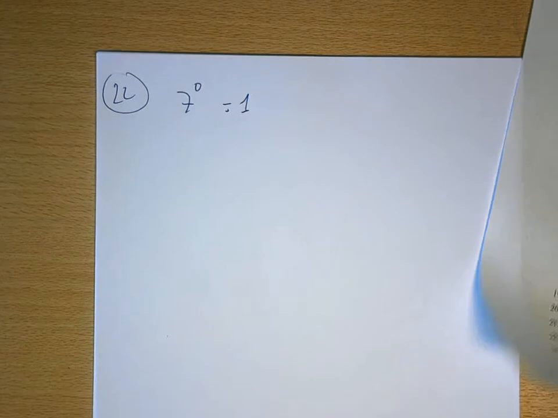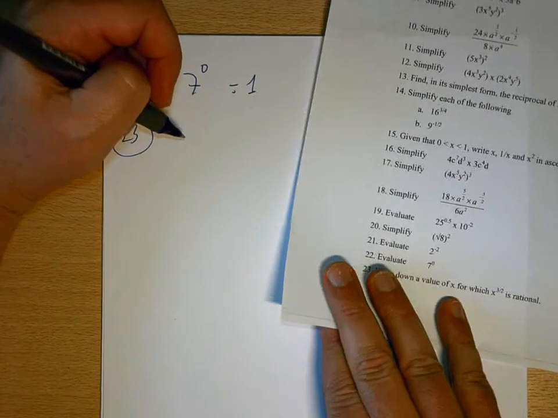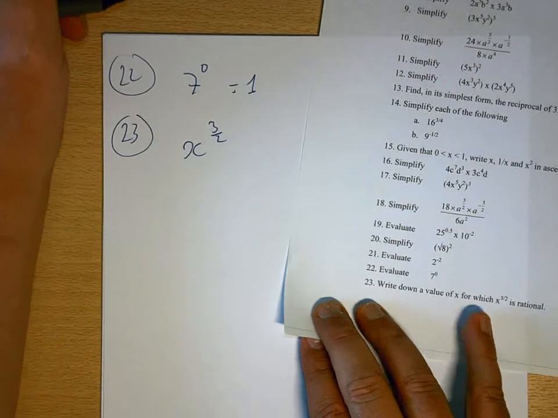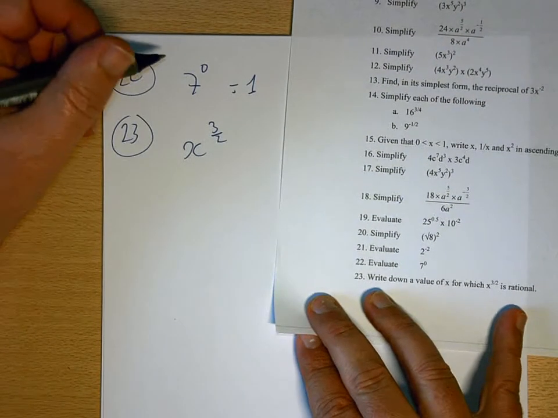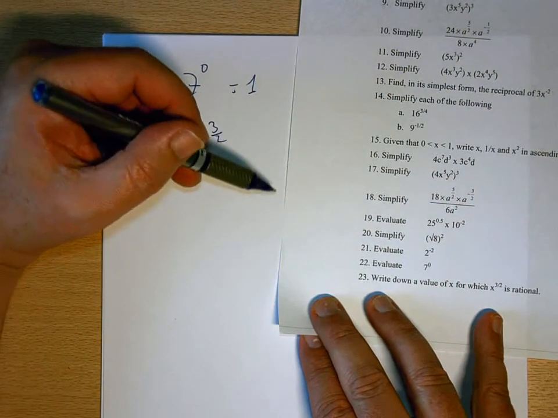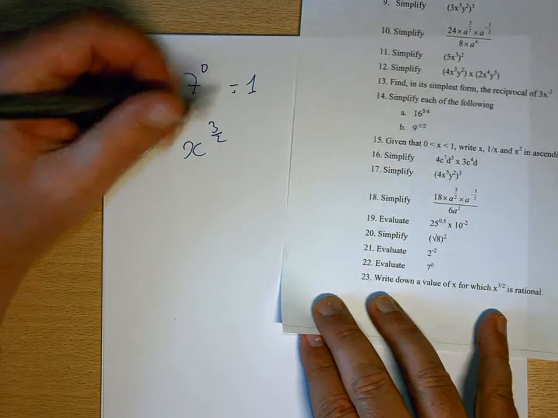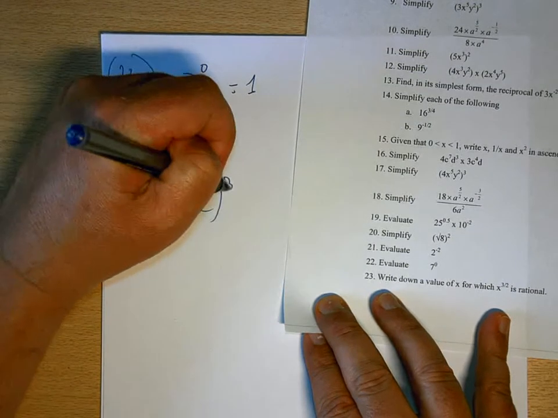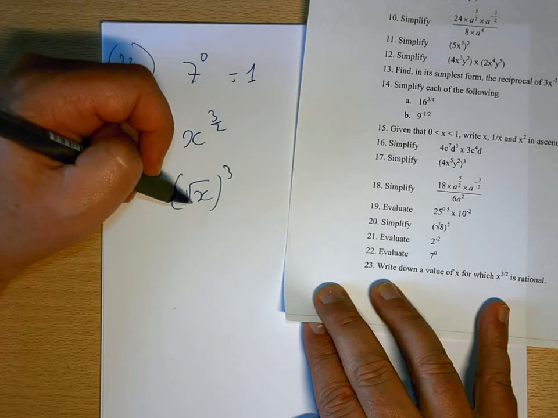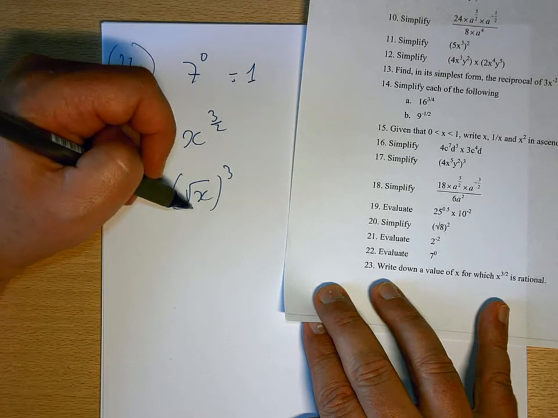And then the very final question, which is an overlap with rational and irrational numbers. What we've got here is x to the power of 3 over 2. Now, a rational number is a number that can be written as a whole number or as a complete fraction. So in order for this to be rational, you need to have a square root of something which is going to give you a whole number. So if you chose x to be 3, well, the square root of 3 you don't know in your head, so it's going to be a decimal number, so that's going to give you an irrational answer.